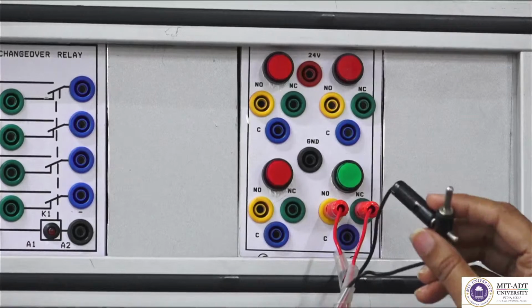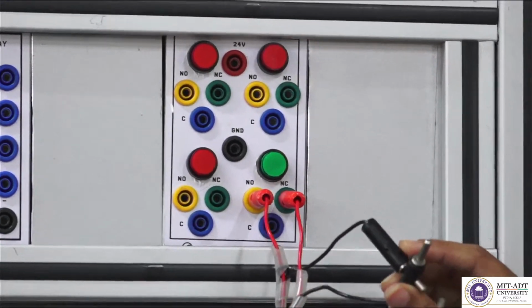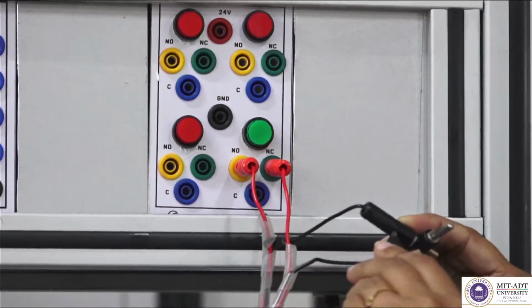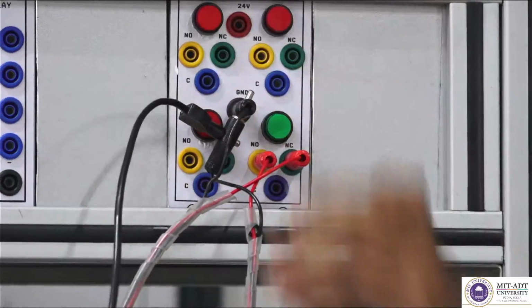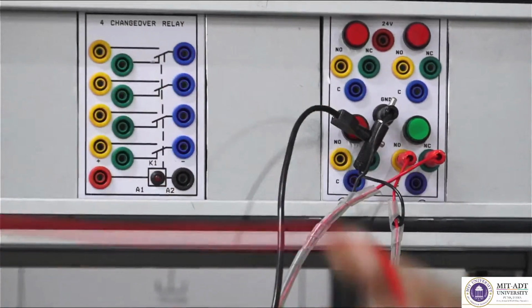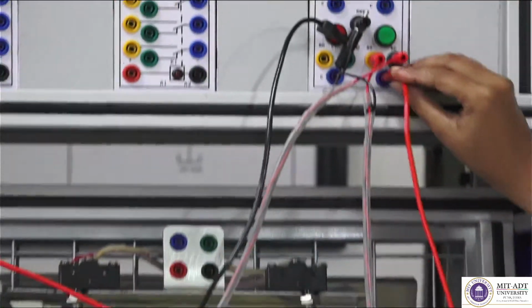All black color wires of both solenoids, as well as the ground supply I am taking from here, everything will go towards a ground. So everything would be grounded up. Then I am taking a 24 volt supply, and I am giving that same 24 volt supply to this common.